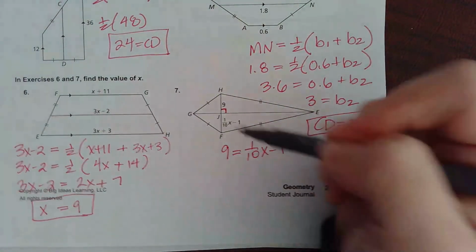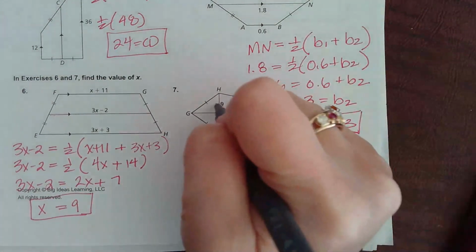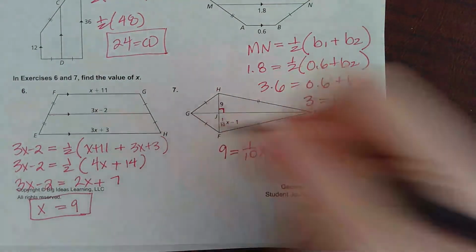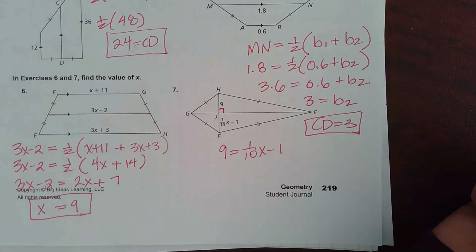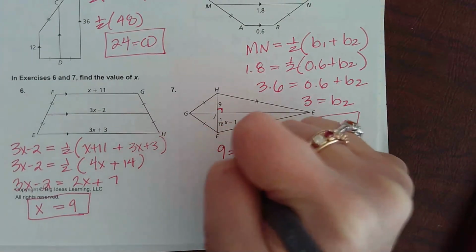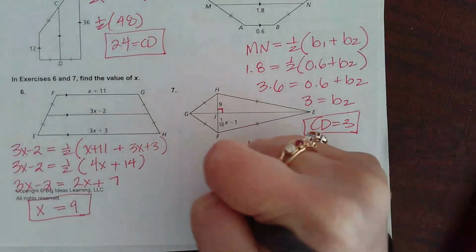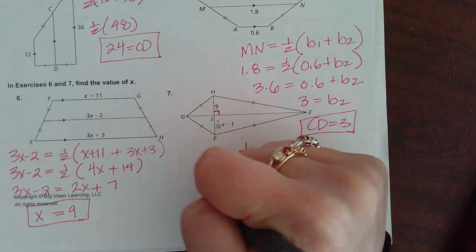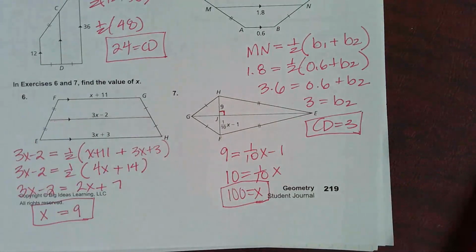This diagonal right here is basically bisected by the other diagonal. So I'm going to add 1 to both sides, and then multiply by 10. And then I know that x is equal to 100.